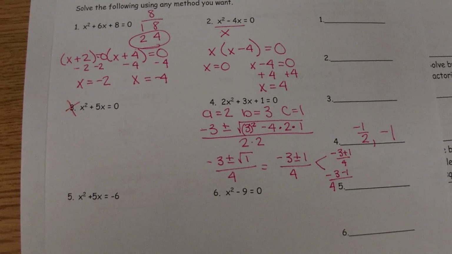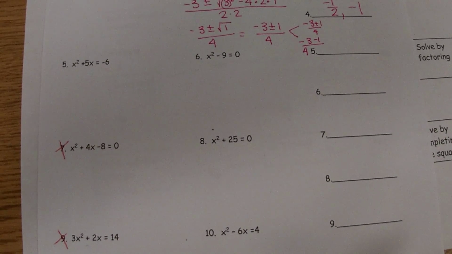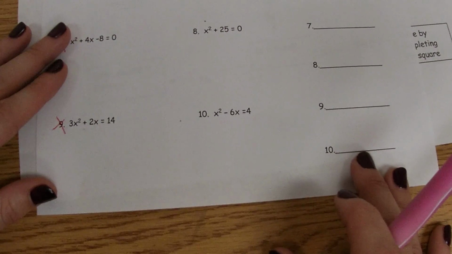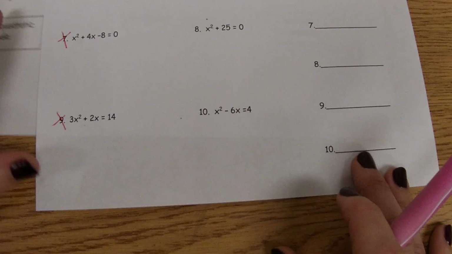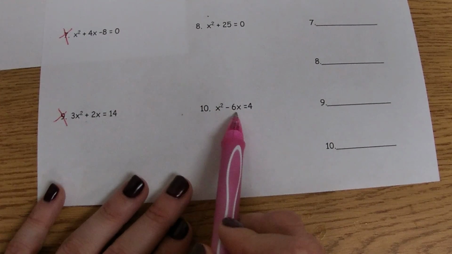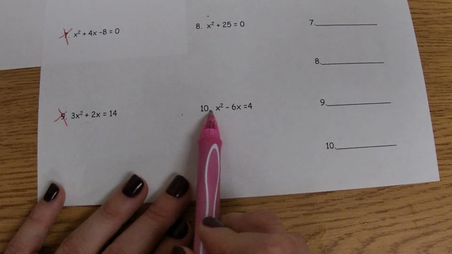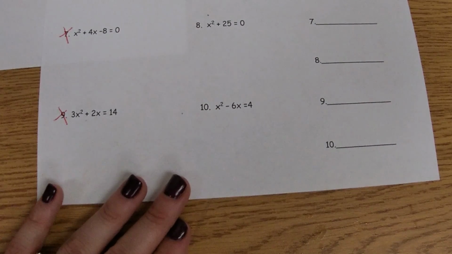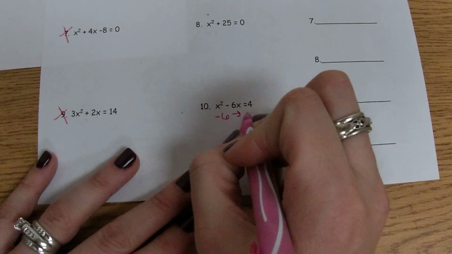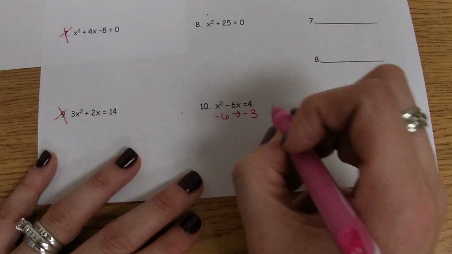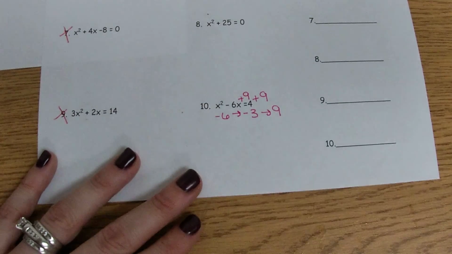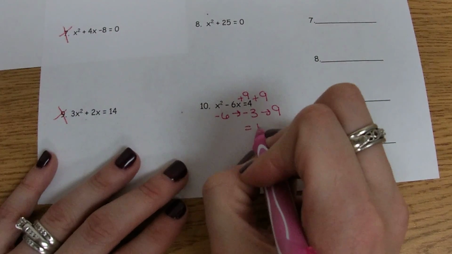Let's jump down. Let's look at number 10. Okay, so if we look at number 10, we have x squared minus 6x equals 4. If we truly go through the steps on our list, there is an x to the first power. It is a trinomial, 1, 2, 3. A equals 1. But we won't be able to factor it as a trinomial, so we could do completing the square here. Okay, so b is negative 6. Half of that is negative 3. Squared is positive 9, so we'll be adding 9 to each side. 4 plus 9 is going to give us 13.